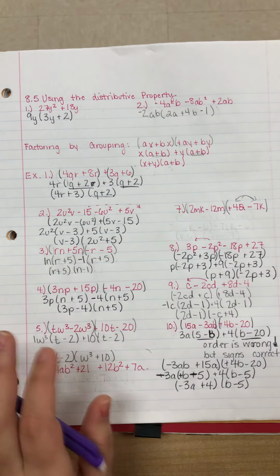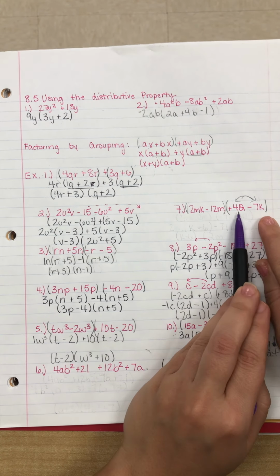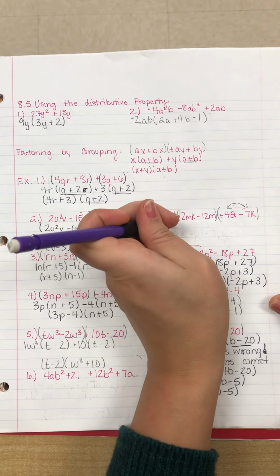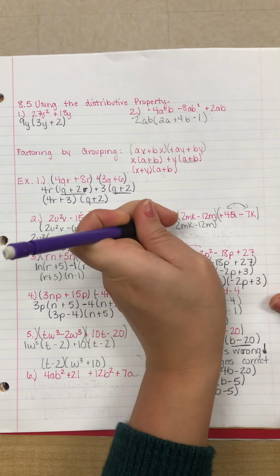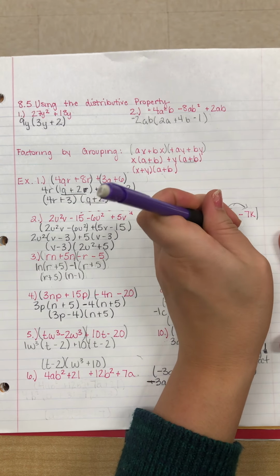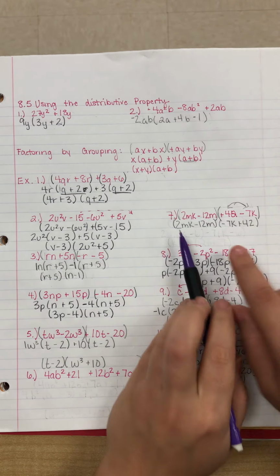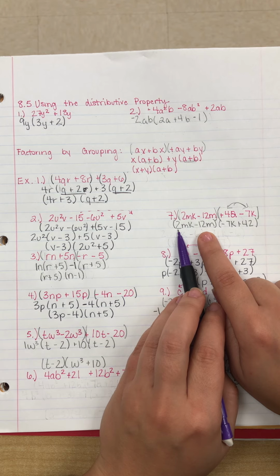Now, to move them around, because they're adding and subtracting, you can just move them around. You don't have to do any math. You just have to switch their spots and take their signs with them. So I'm going to rewrite it. 2mk minus 12m. I just rewrote that one. And then this one, I'm just going to switch their order. So negative 7k plus 42. So that way my k's are both in front. So now I can pull the GCF and do all that fun grouping stuff.